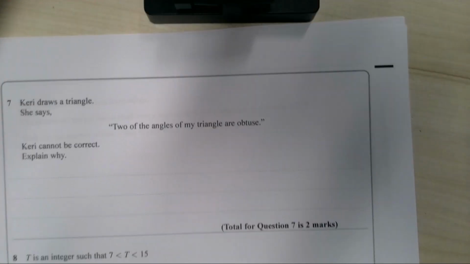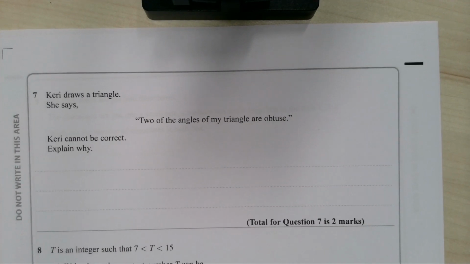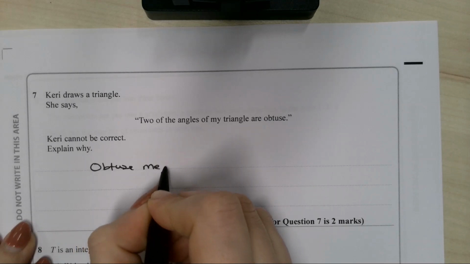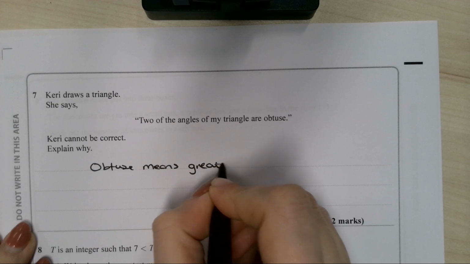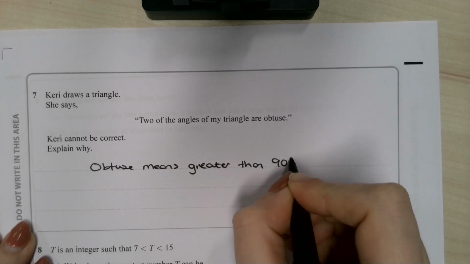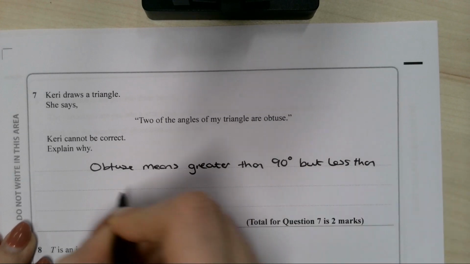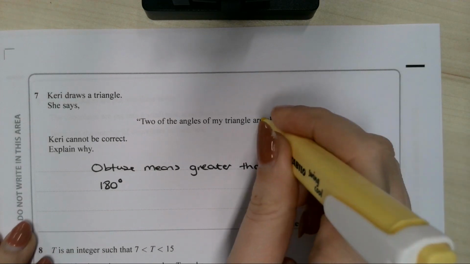Question 7. Gary draws a triangle. 2 of the angles in my triangle are obtuse. Okay, so obtuse means greater than 90 degrees but less than 180 degrees. Okay, so we know what obtuse means.